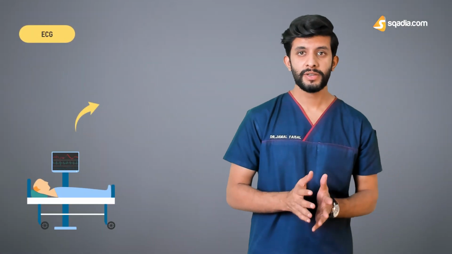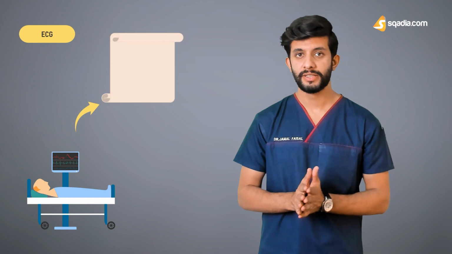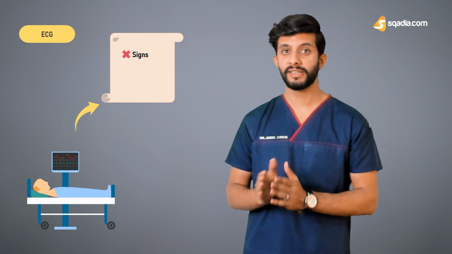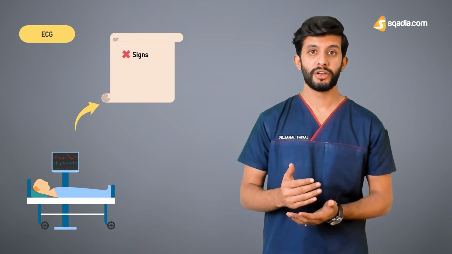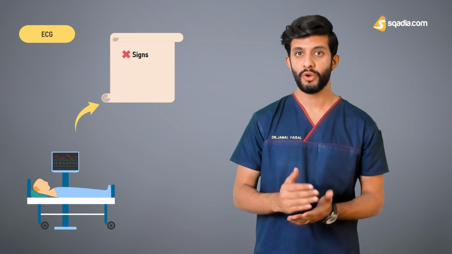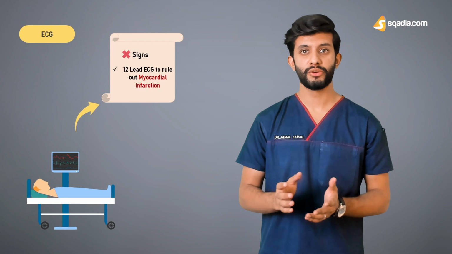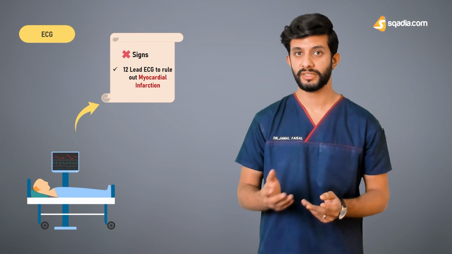So the ECG will show non-specific signs or might not even show any signs at all. However, it's worth noting that the presence of ECG findings consistent with an acute MI occurs in 8% of cases of aortic dissections. So we can't use an ECG to exclude the possibility of an acute aortic dissection.